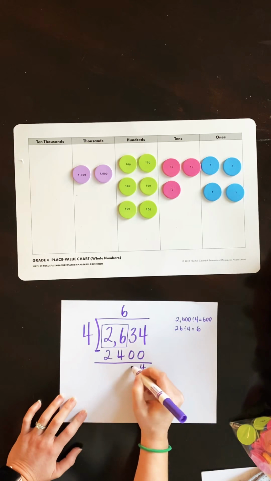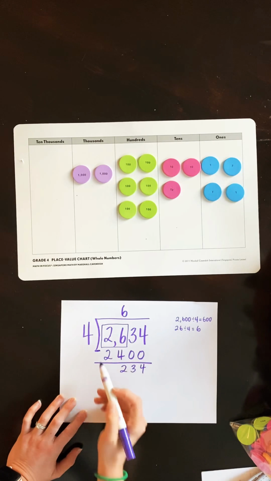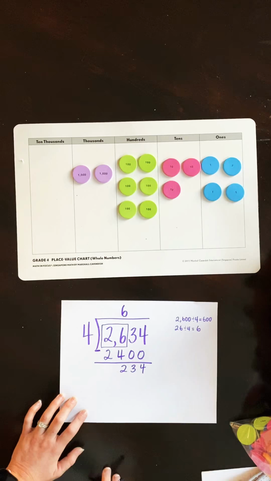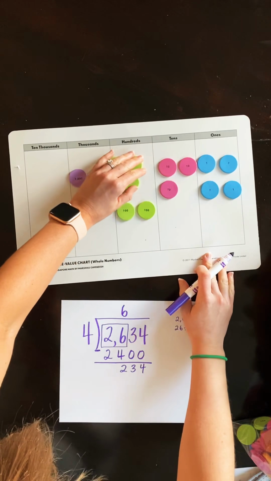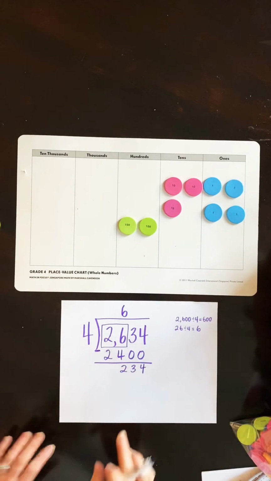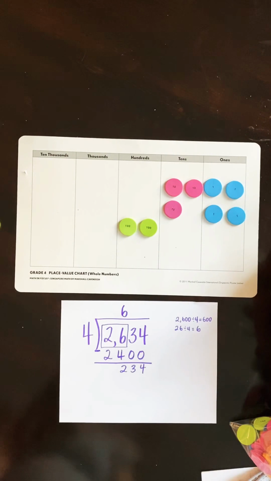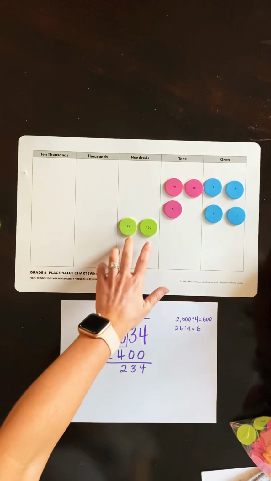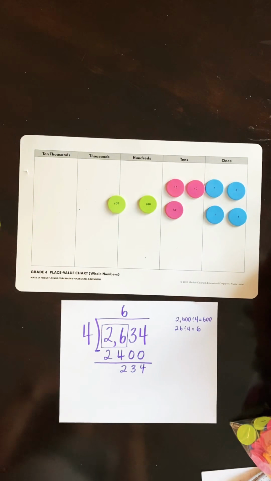4 minus 0 is 4. 30 minus 0 is still 30. 600 minus 400 is 200. And then my thousands don't have any left. So I'm going to change my place value chart. I have taken care of 2,400 Skittles. I have 234 left. All right, I'm running into the same problem again. I only have 2 hundreds. I could put that in a bag, could put that in a bag, but I don't have 2 more hundreds to put into those bags.